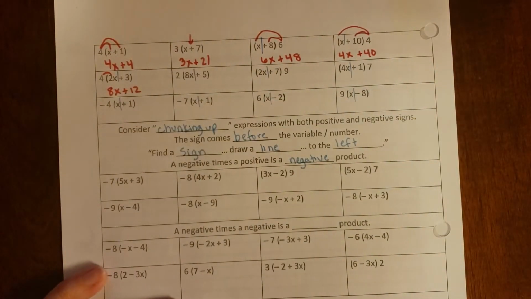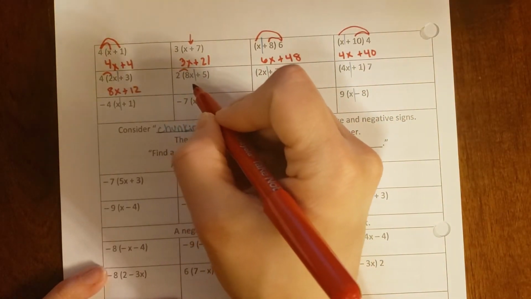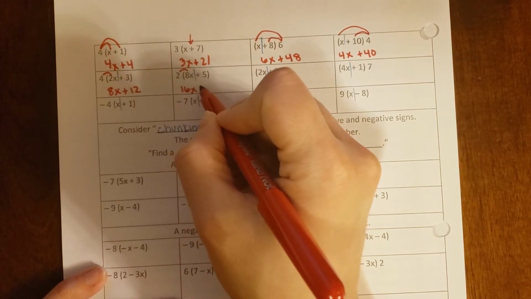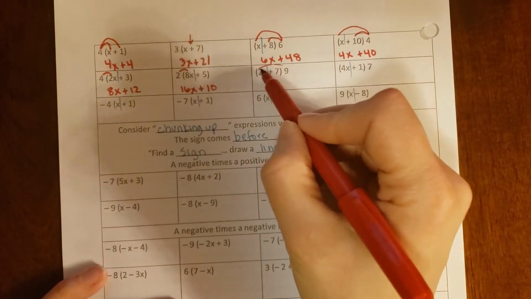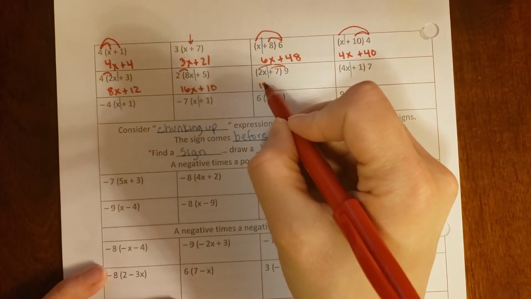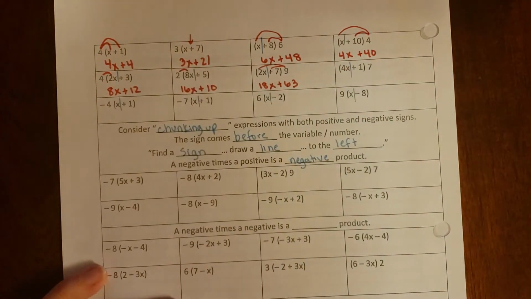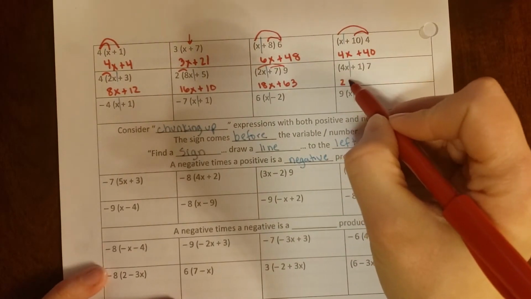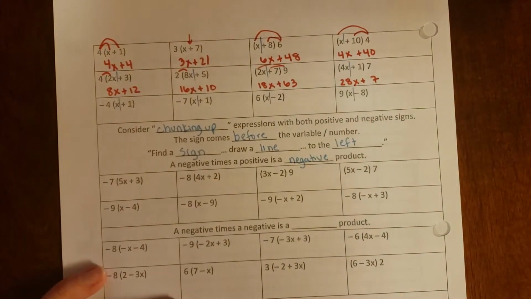Okay, let's try that as we go through the line. 2 groups of 8 is 16. 2 groups of 5 is 10. Going backwards now again. 9 twos is 18. 9 sevens is 63. This is also a lesson where you need to really brush up on your multiplication skills if you don't have those down solid. Let's see, 4 sevens is 28x. 7 times 1 is a positive 7.